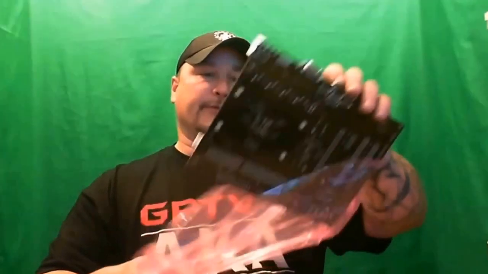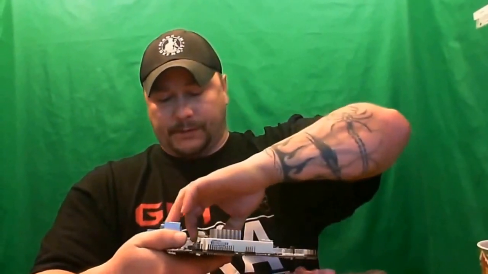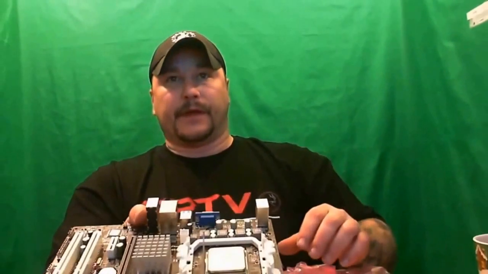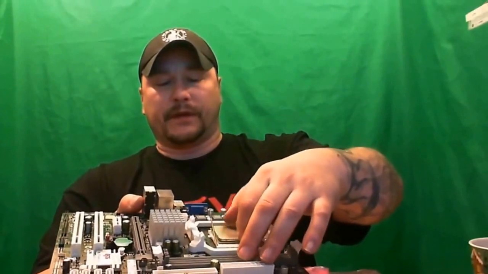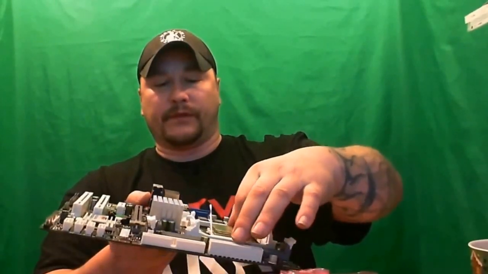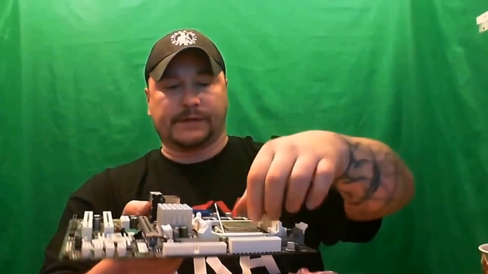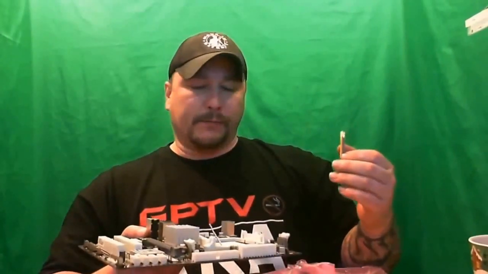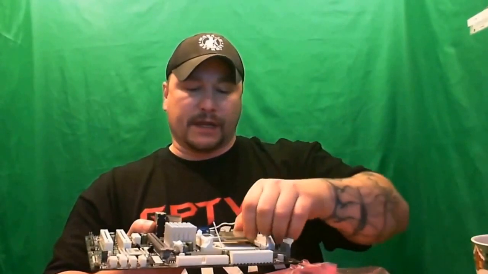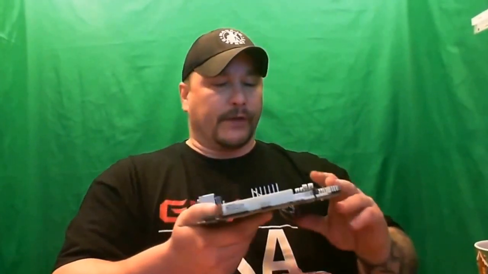This is a little AM3 Plus board. Line up the points to the points, and it does not fit. See, there's key pins that do not line up with AM2 or AM2 Plus processors and AM3 or AM3 Plus boards. Now, I have heard of people actually trying to cut pins and get them to work with the newer boards, but they were unsuccessful.